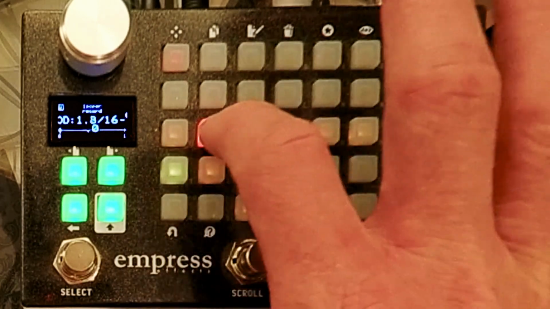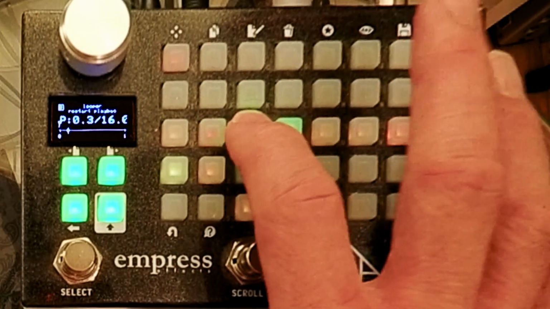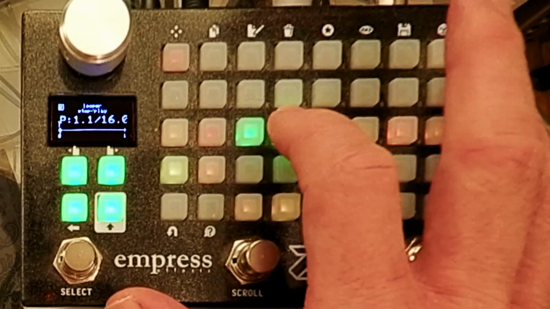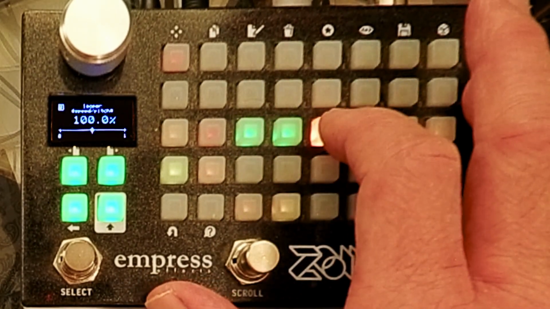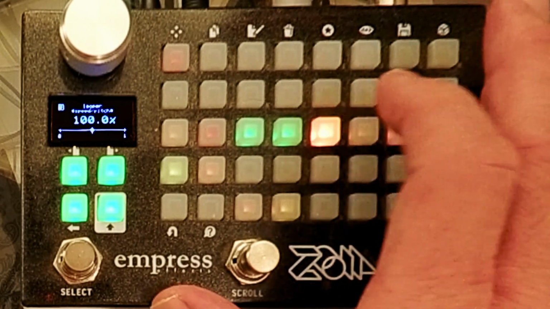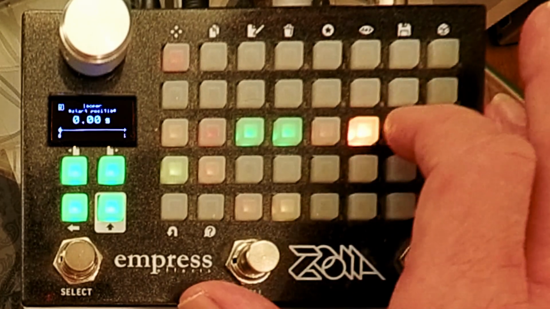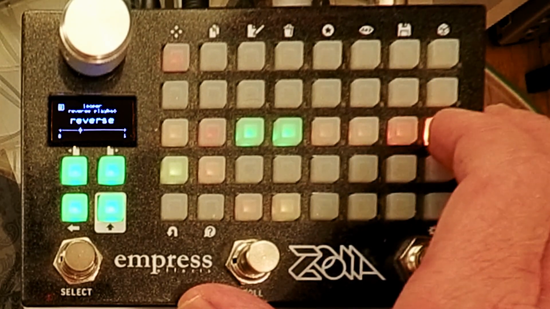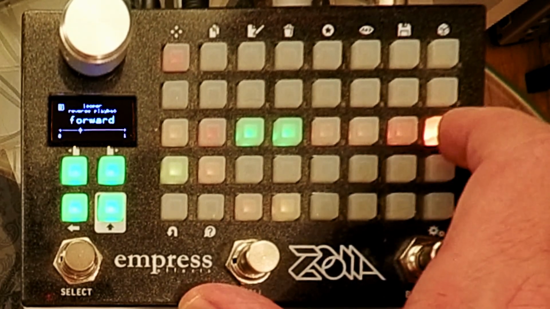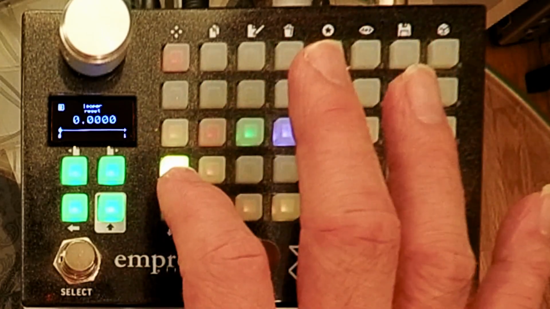All right, so now we're just playing. This restarts the loop from the beginning. This stops and starts playback. This lets you adjust pitch. We'll talk about that eventually. This lets you change the start position. This is one of the most important parameters of windowing. This lets you change the loop length, which is the other most important parameter. That reverses playback. And that lets you reset, basically erase the loop. So those are all the functions that the stock Zoia looper has built into it.